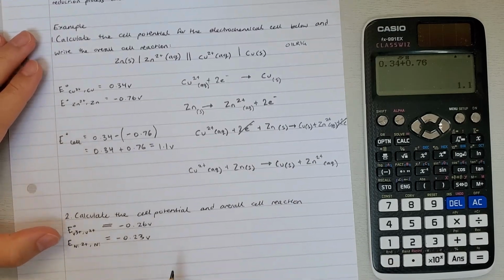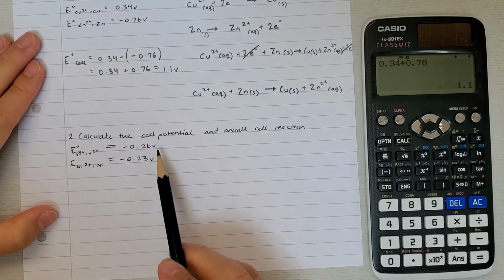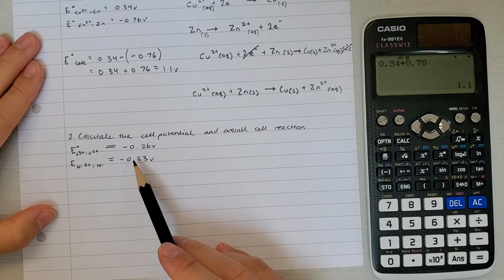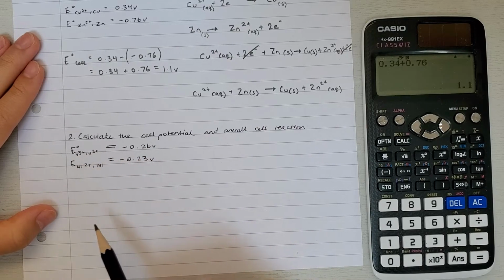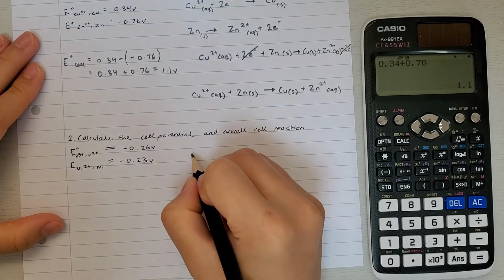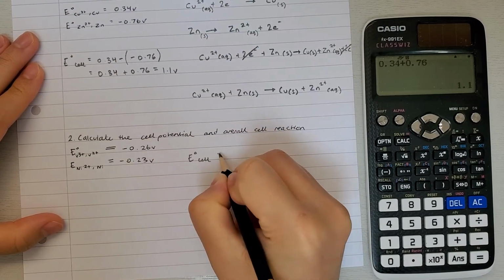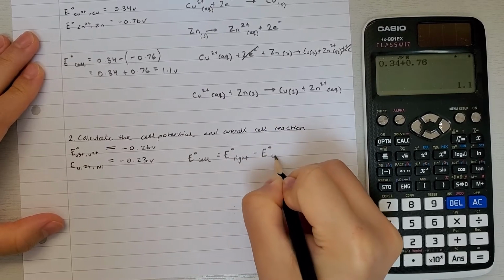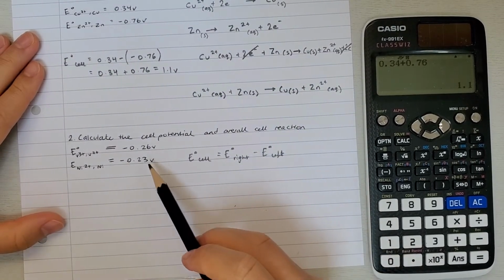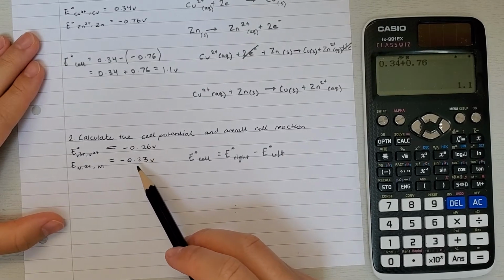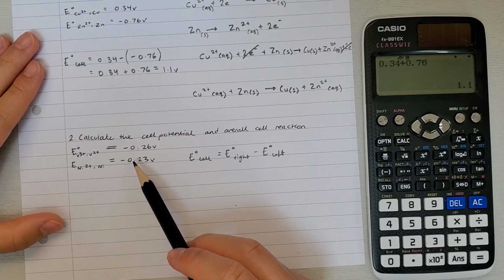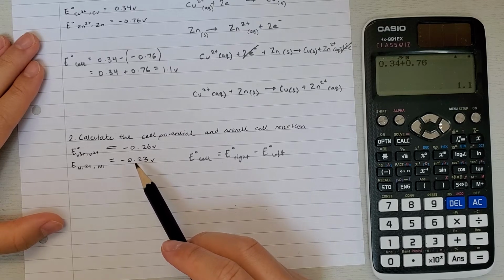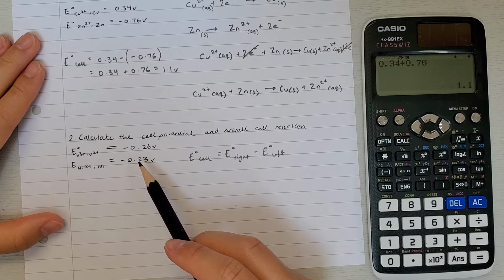So if we do another example, calculate the cell potential and overall cell reaction. This time we're just given the 2 standard cell potentials. So the cell potential is the right one minus the left. So we need to identify which one is right and which one is left. One of the ways I mentioned before to identify is that the one on the right is always the reduction process.